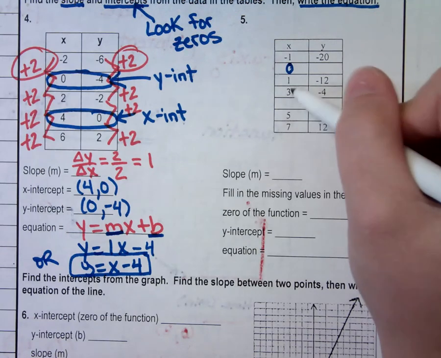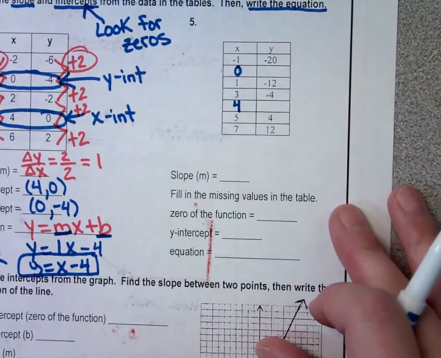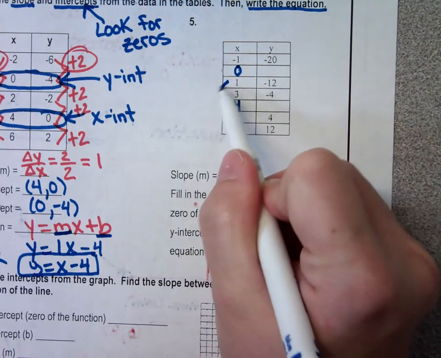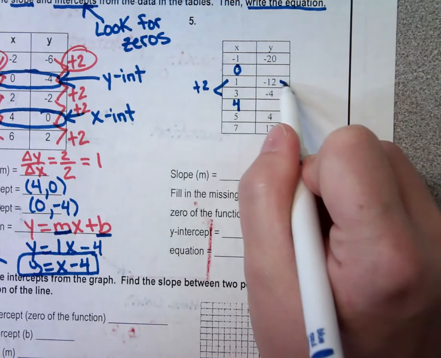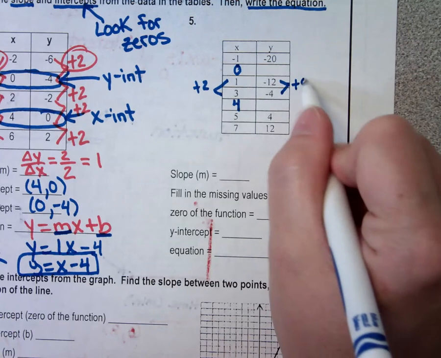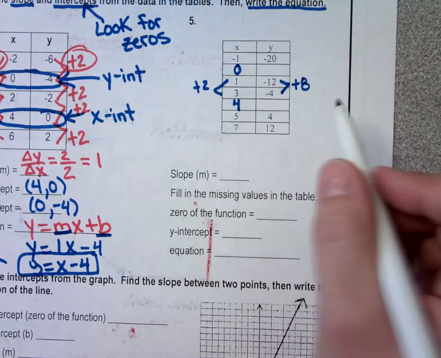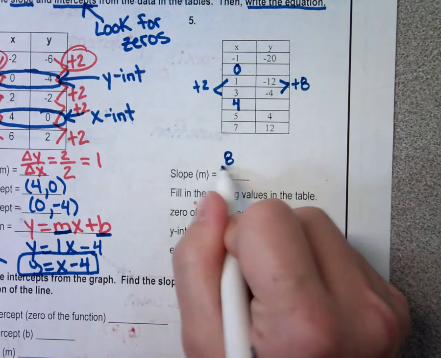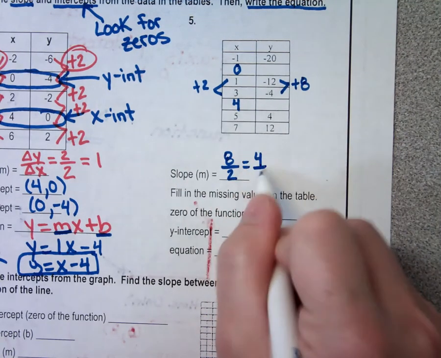So what do you think's between 3 and 5? Okay, a 4. So now I need to figure out what's happening with my y's. So let's just look here for a second. To get from 1 to 3, you go up 2. To get from negative 12 to negative 4, you go up 8. Okay, so I know that if I want to find my slope, I take the change in my y, which is 8, over the change in my x, which is 2, and that reduces to 4 over 1.